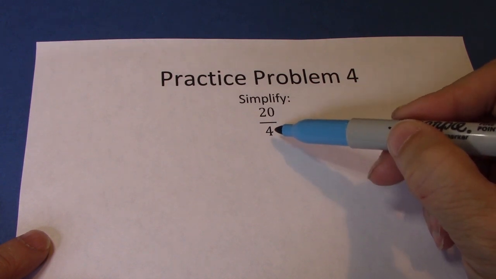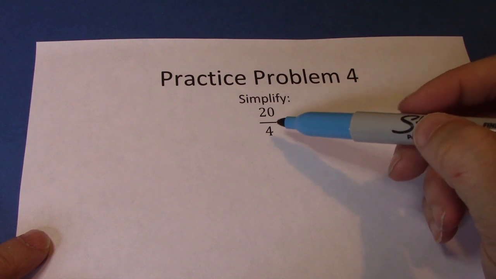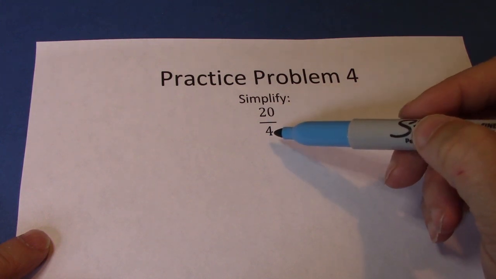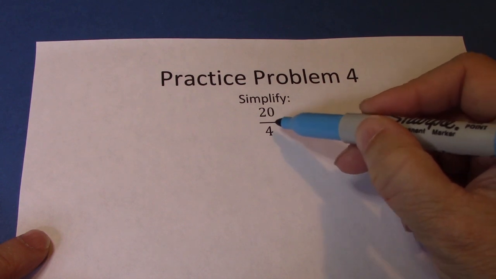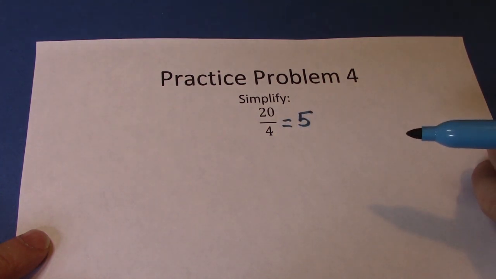Well, the top is bigger than the bottom here. The numerator is greater than the denominator, and we don't want that to happen. So we're going to divide the numerator by the denominator. In this case, it goes in evenly. 20 divided by 4 is 5.